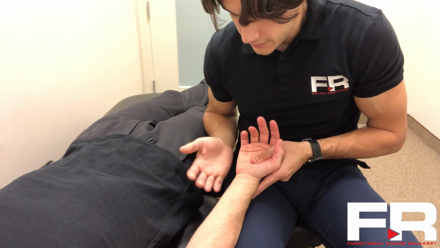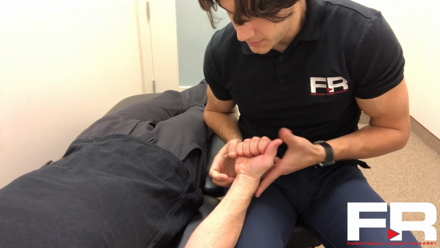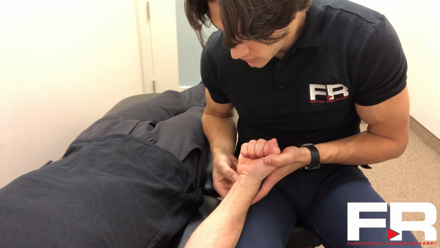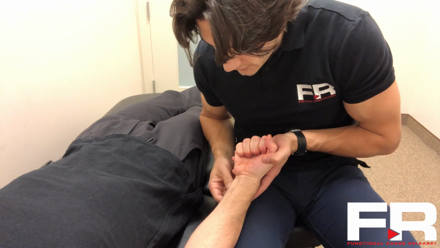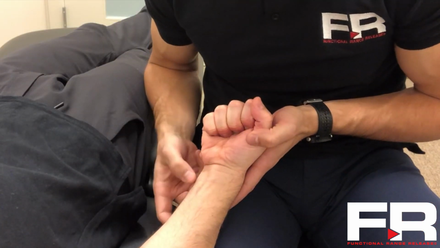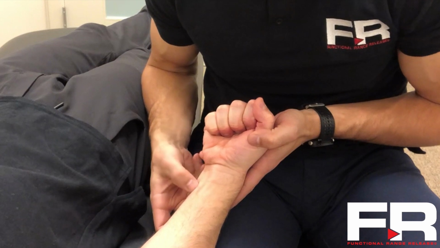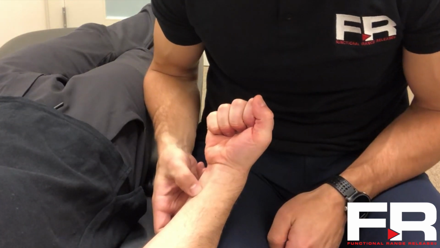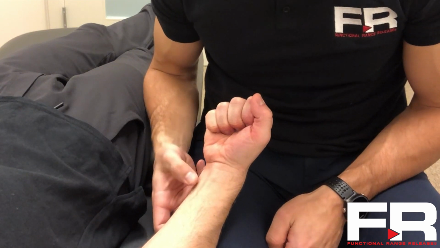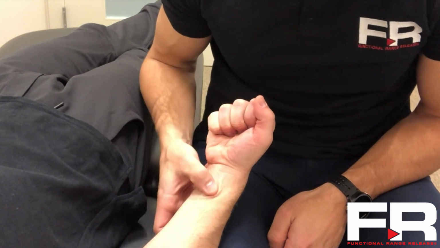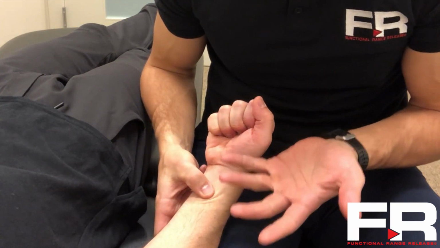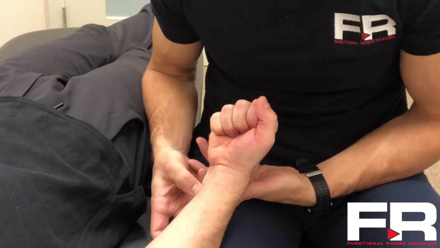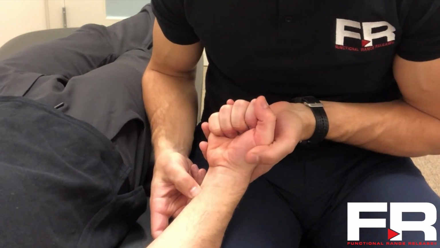To do that, you can have the client make a fist, with a slight ulnar deviation here. From here, you should be able to find the flexor carpi ulnaris. That's going to be the first tendinous structure on the medial side of the forearm. If we go any more lateral, we're going to be pushed out by all those tendons, so we need to stay on the medial side of the flexor carpi ulnaris.